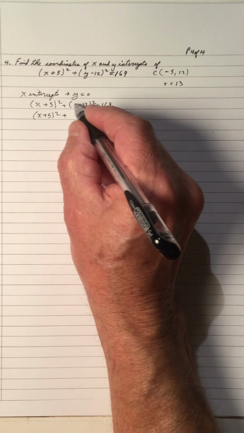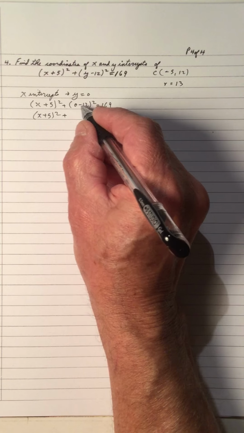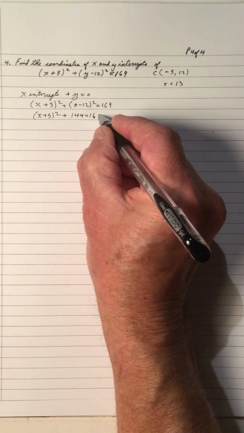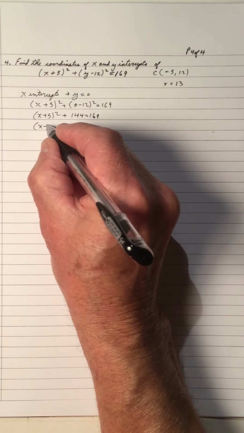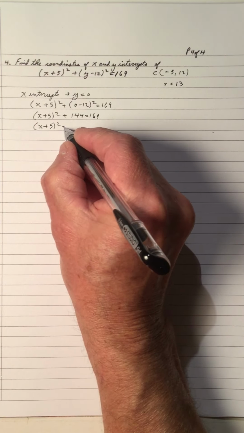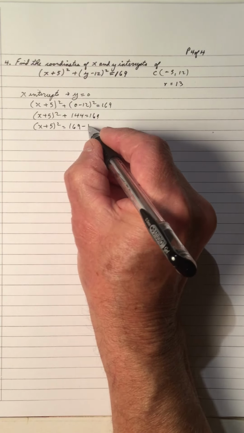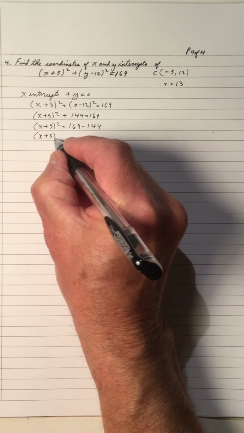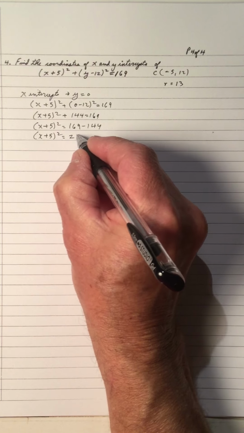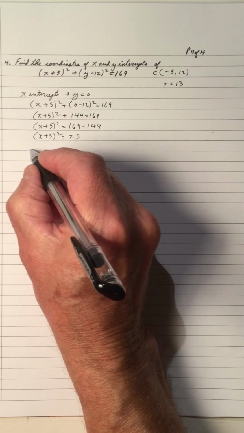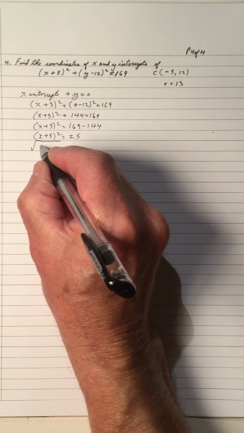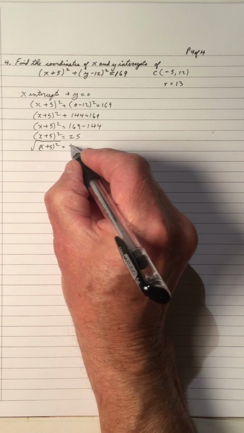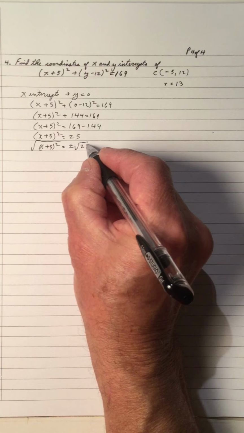You work out the inside of the bracket first, PEMDAS. Negative 12 squared is 144. So x plus 5 squared is 169 minus 144. x plus 5 squared is 25. So the square root of x plus 5 squared is plus or minus the square root of 25.